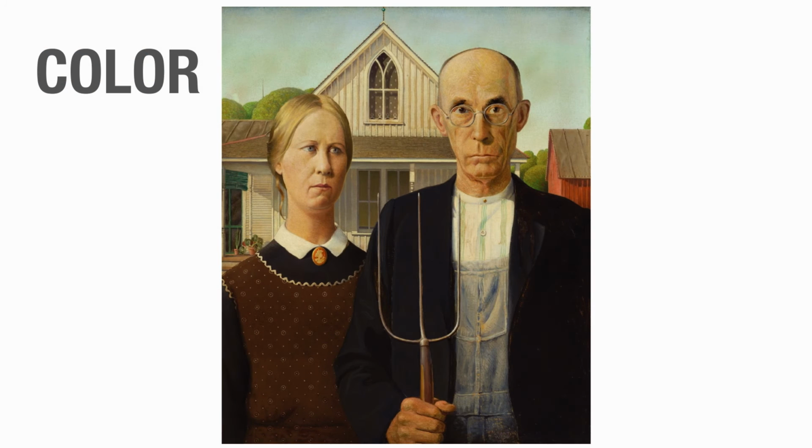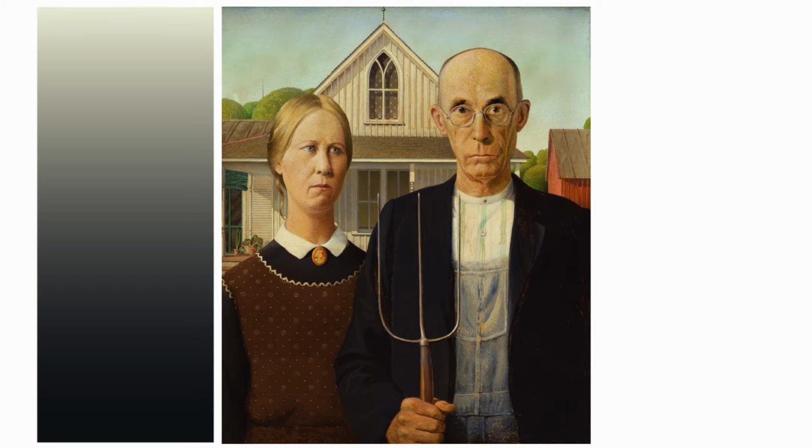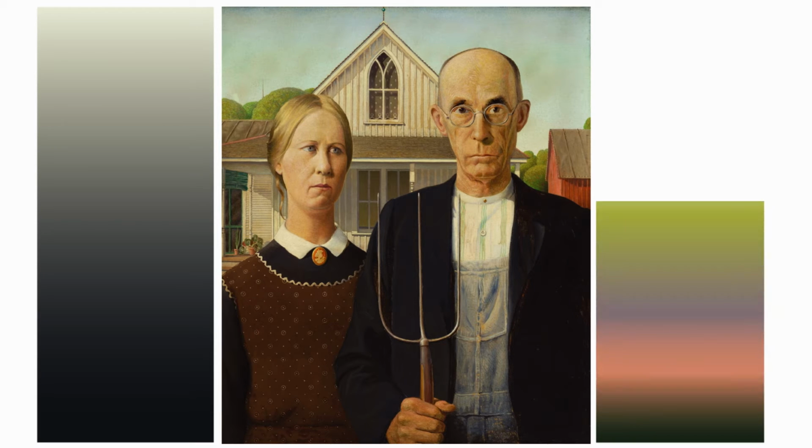Now, let's explore color. The painting's hues are equally dour. There's very little contrast across the piece except in the few places where we are meant to focus our attention. The hues, or the names of the colors, occupy a narrow range.